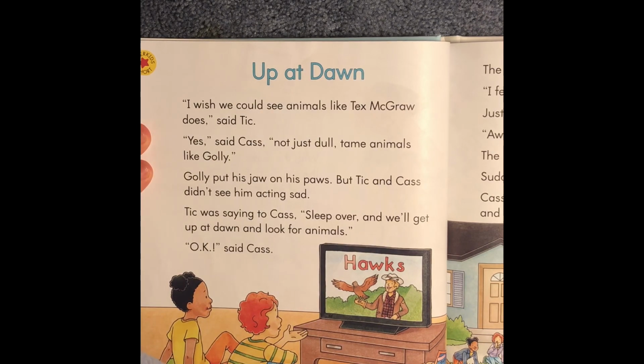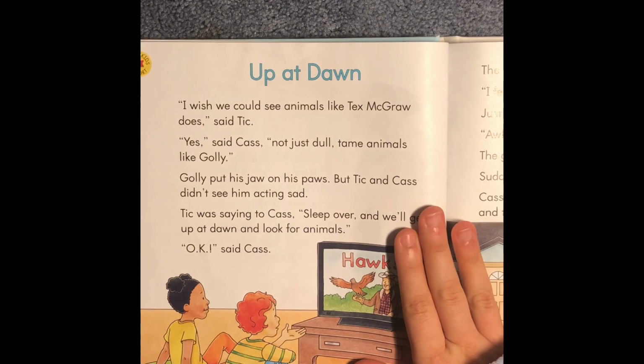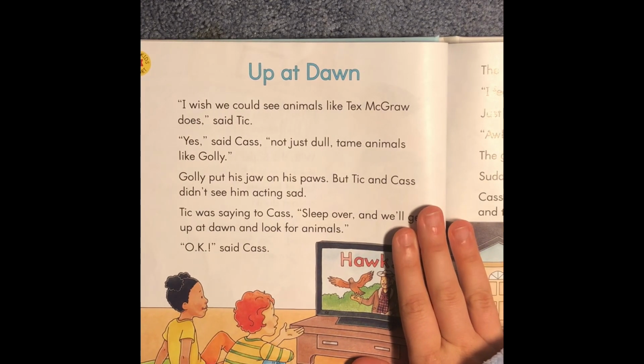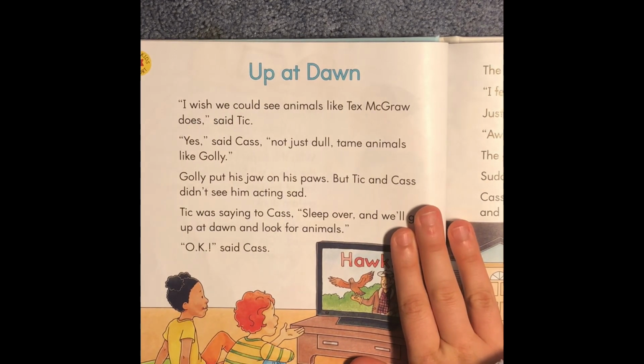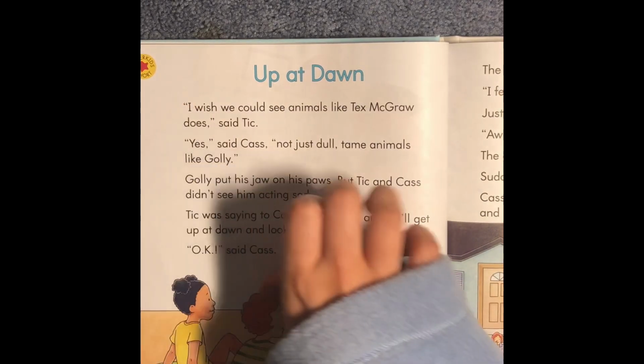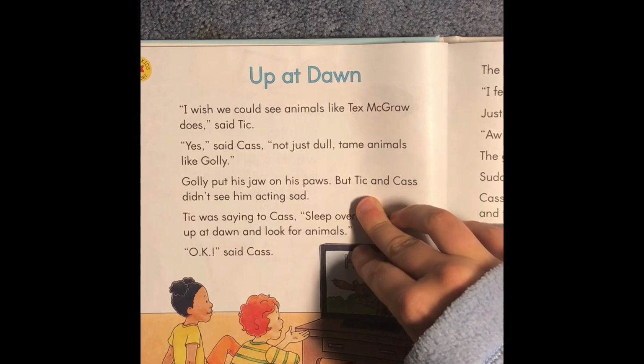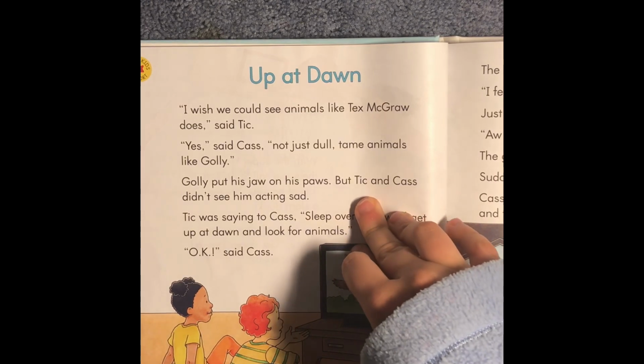I'm reading in a flat voice with no feeling, and it doesn't really sound like how people talk in real life. Remember that when you see these quotation marks, that is a character really talking to another character. So when you read words and sentences with those quotation marks, you want to read it as if you're talking to someone you know and showing your feelings.